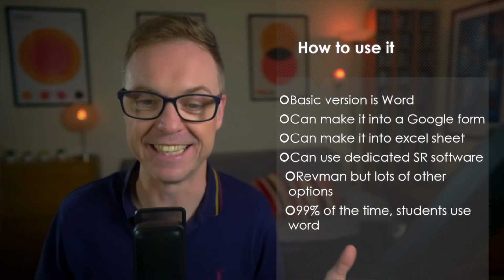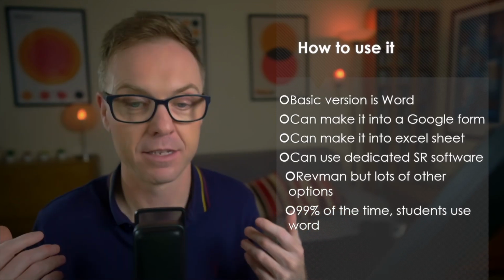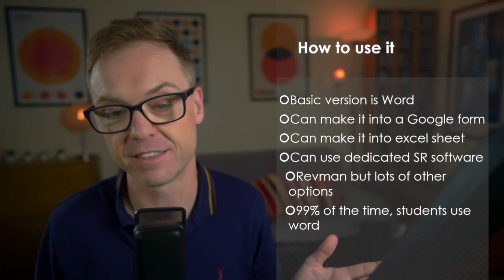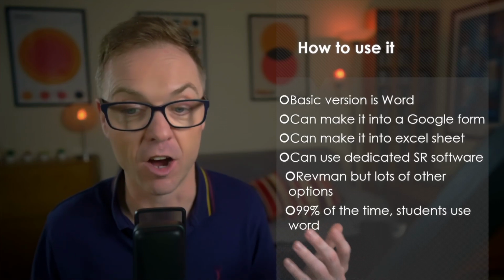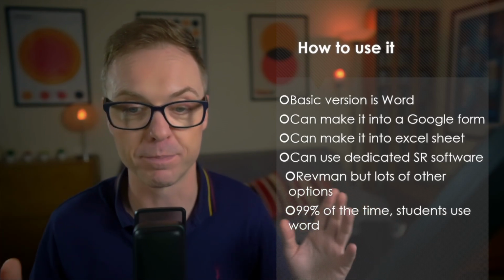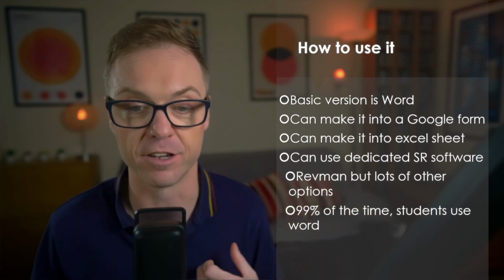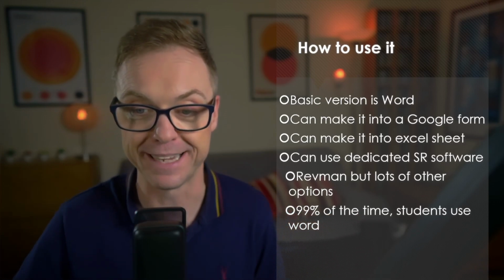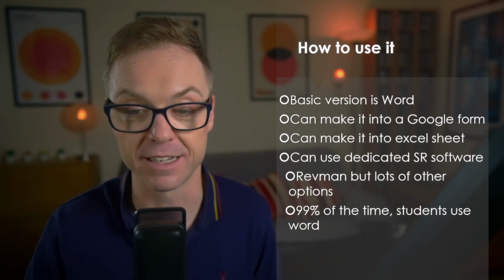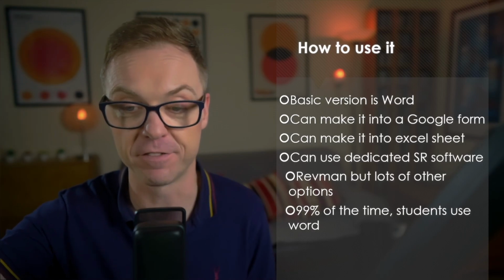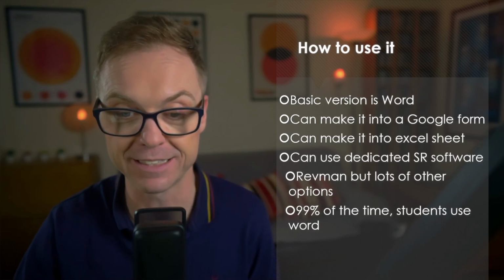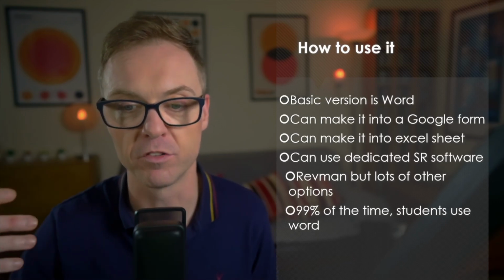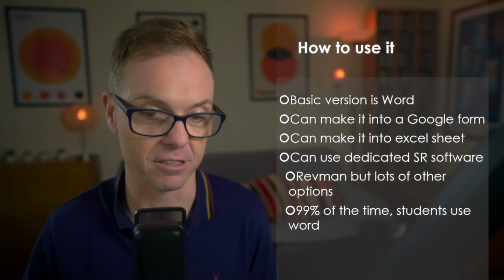Now, the basic version is in Word and it's easy to edit, and entering the data is simply entering data into Word. Now, you might find that that's not the ideal way of doing it. I do like that because I can jump back and forth, but you might not like that. You might want to turn the form into a Google form and then enter each bit in sequence. Or you might want to turn it into an Excel sheet because then you can have all your records easily in one place. I tend to just make a different form for each report that I'm including, and just call that good enough.